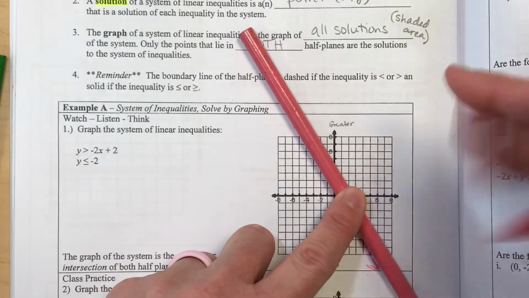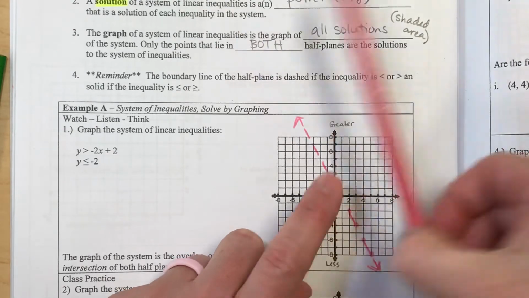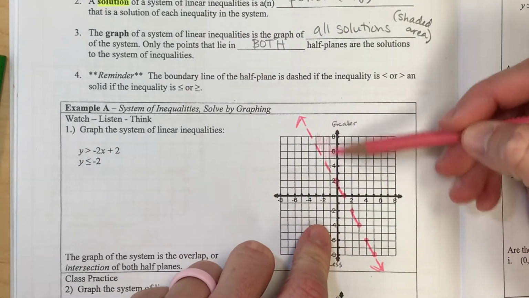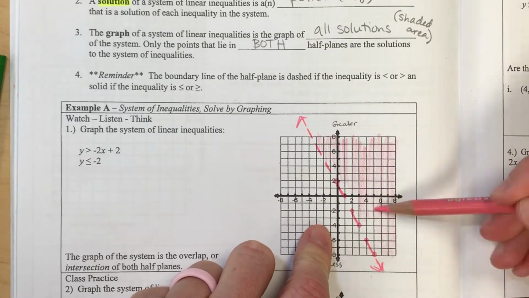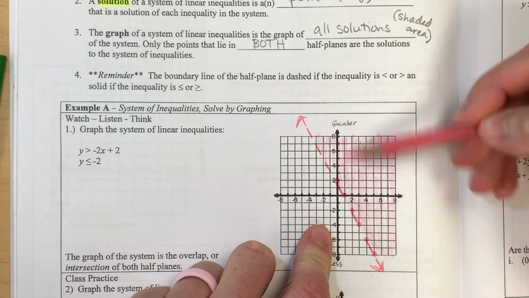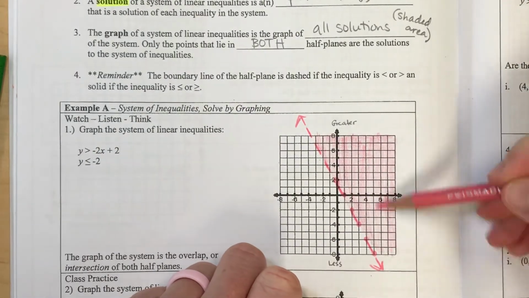Well, it's this side where it says greater than. So I'm going to shade this side of the graph with my pink pencil. I'm going to shade lightly because what I'm going to look for in the end is a double shaded region. So I'm going to just shade so that I can clearly see which side of the graph.